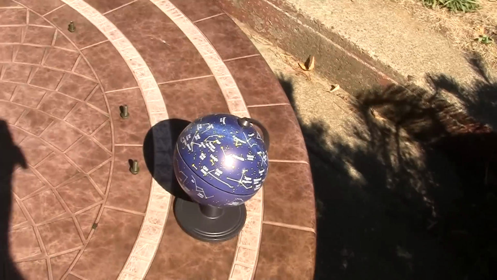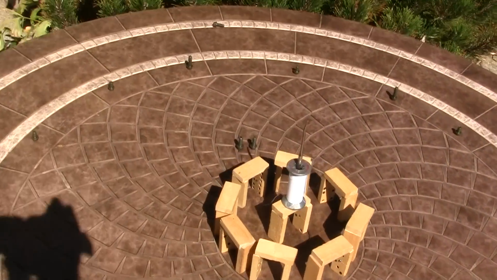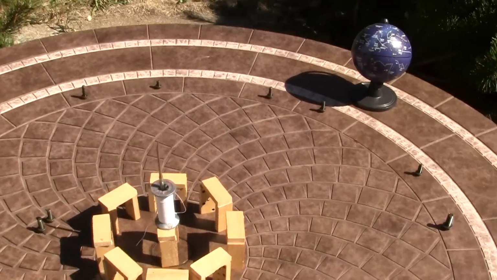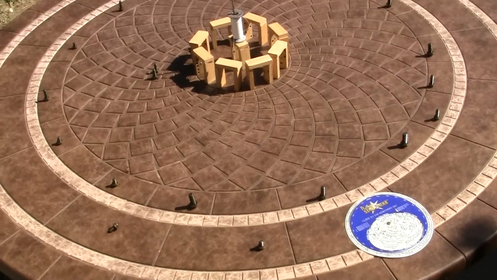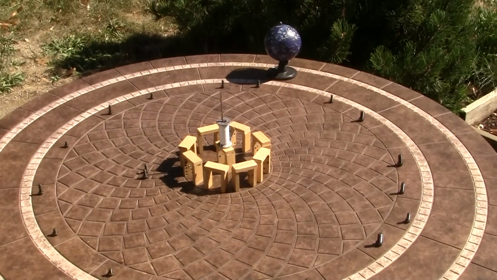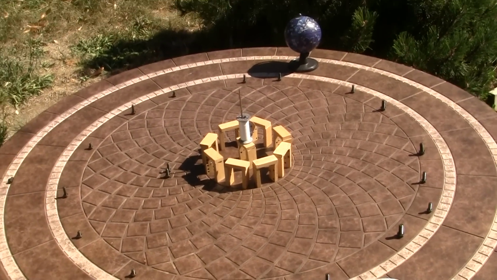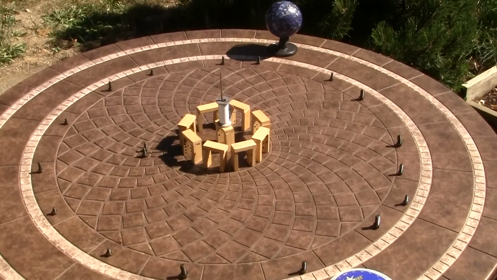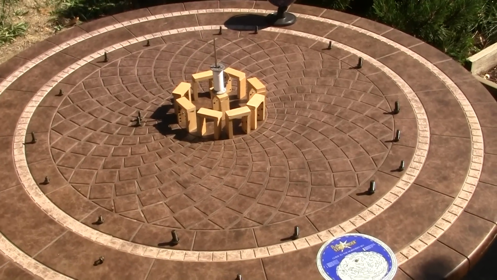Now the universe is always moving. The Earth has an orbit, an axis around itself. The moon has an orbit around the Earth. The solar system, the same thing. It's all moving.